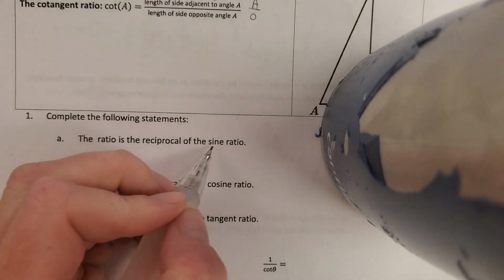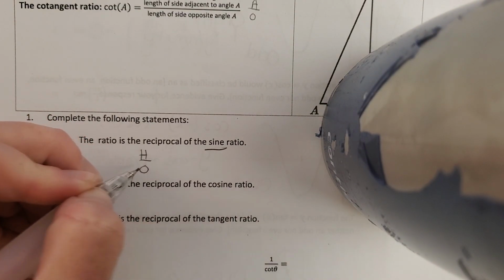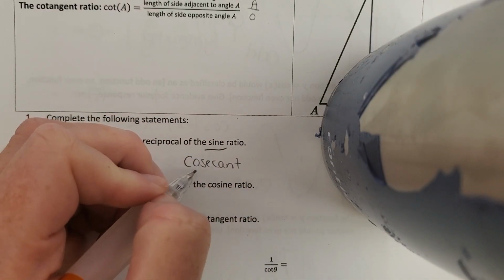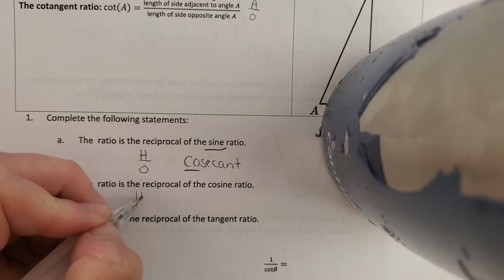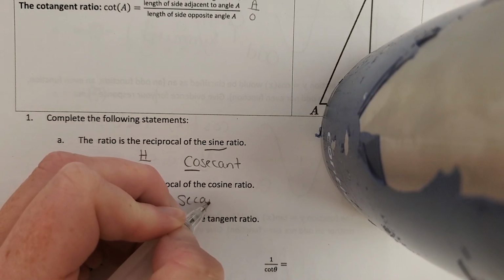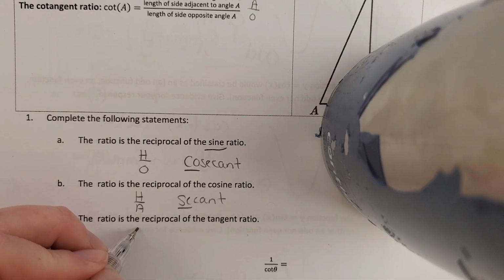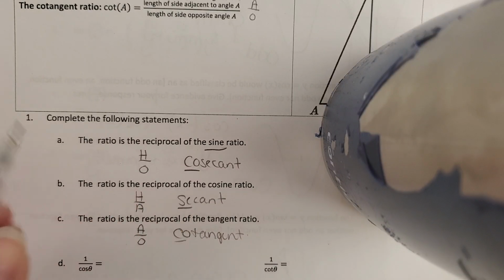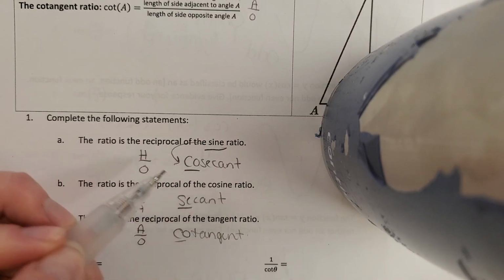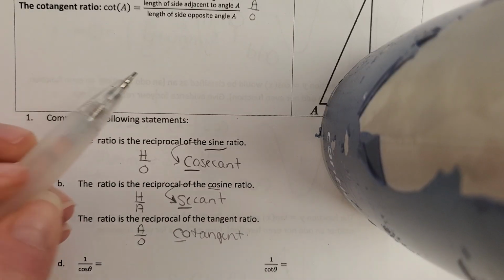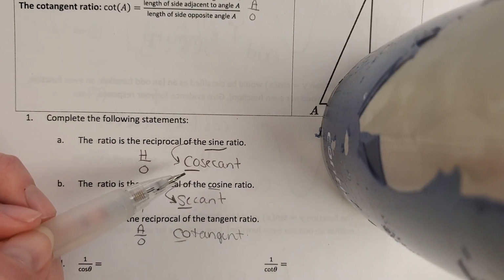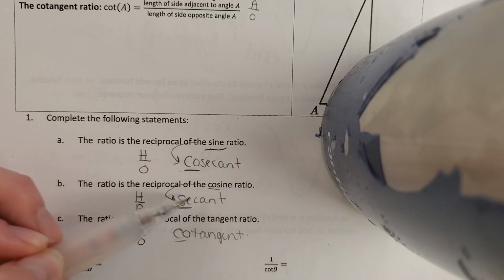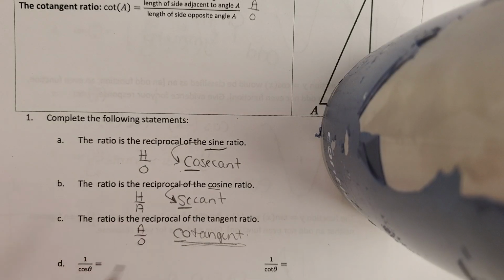So the reciprocal of sine would be h over o, which we call cosecant. The reciprocal of cosine is h over a, which we call secant. And the reciprocal of tangent would be a over o, and that's cotangent. So sine goes to the c word, cosine goes to the s word, strangely. I always think this gets confusing because the cosine becomes the secant, but the sine becomes the cosecant. So they kind of switch. And then the tangent obviously matches with the cotangent.